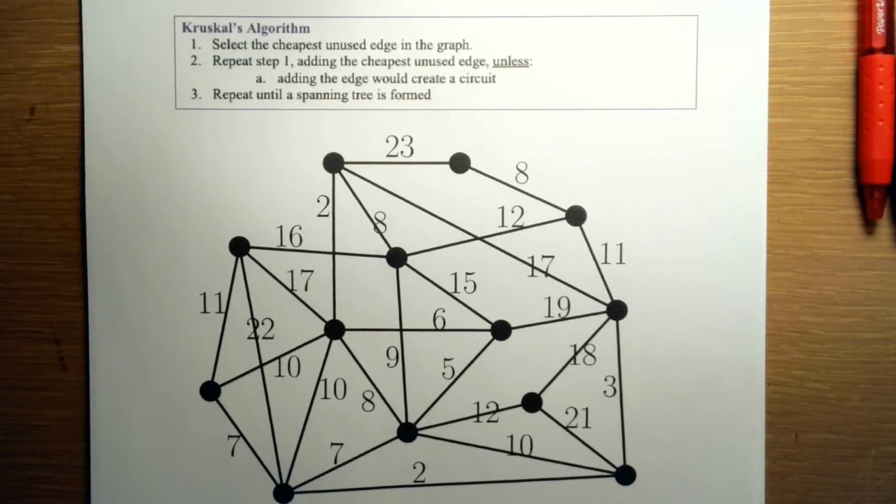Hey everyone, in this video we'll learn how to use Kruskal's algorithm. Kruskal's algorithm is meant to find a minimum cost spanning tree in a graph. So we have a graph here, and there are a bunch of costs on the edges, or sometimes they're called weights. And our goal is to find a spanning tree, which means, for one, it's a tree, so no cycles or circuits. And for two, it's spanning, which means that every vertex is contained within that tree.